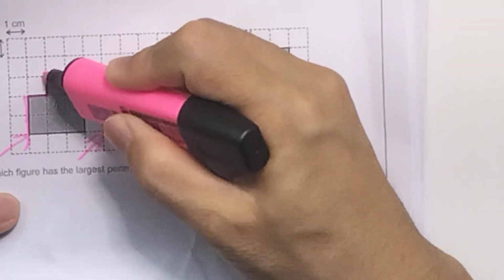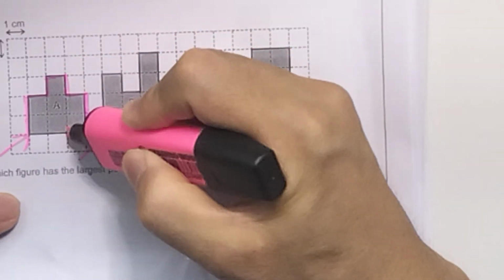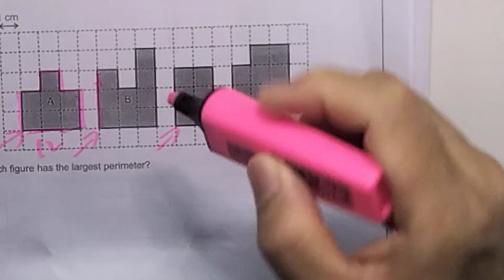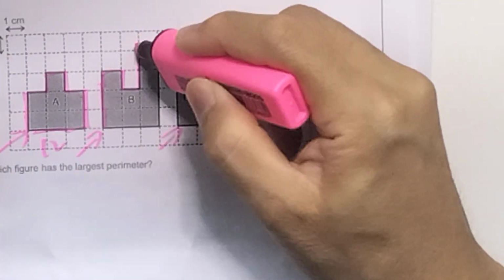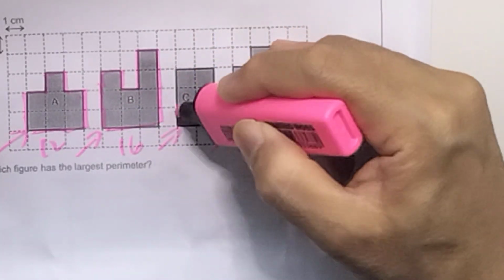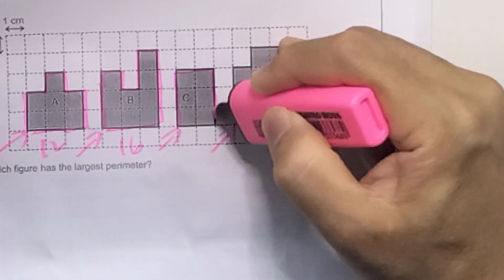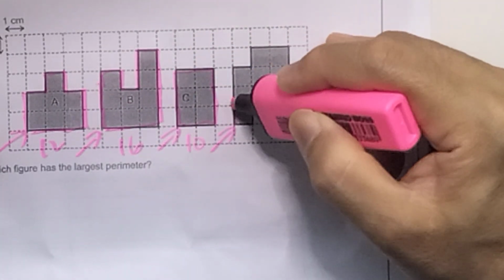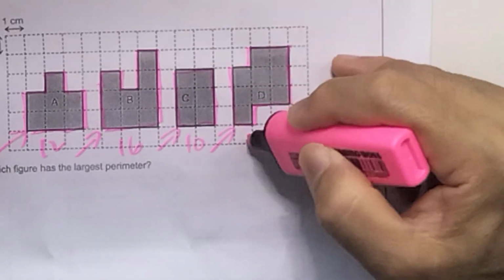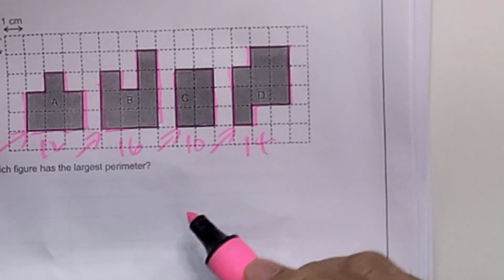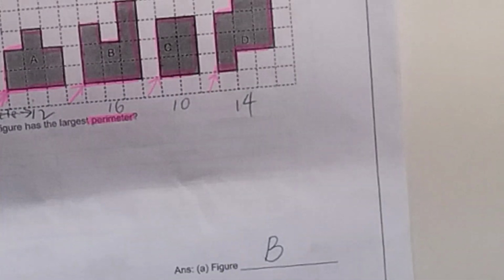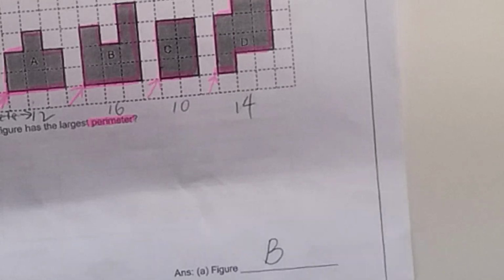1, 2, 3, 4, 5, 6, 7, 8, 9, 10, 11, 12. 1, 2, 3, 4, 5, 6, 7, 8, 9, 10, 11, 12, 13, 14, 15, 16. 1 to 10. 1 to 14. So which is the largest perimeter? That 16 is the largest. Answer is your B, right? So that's how you do perimeter.